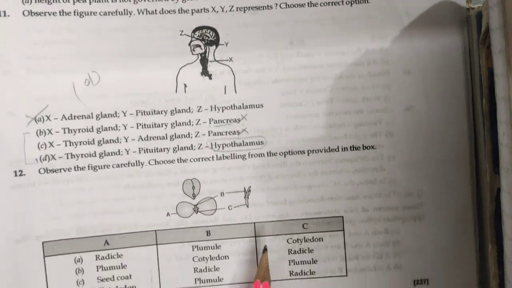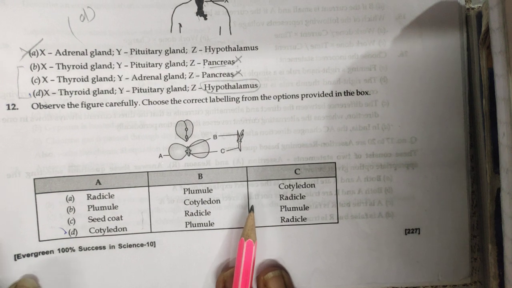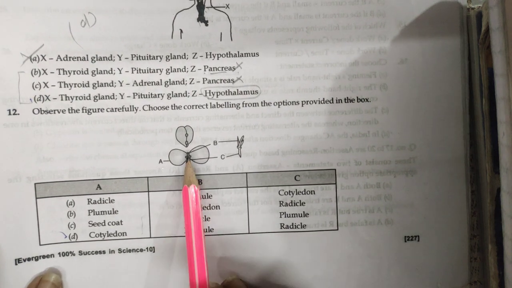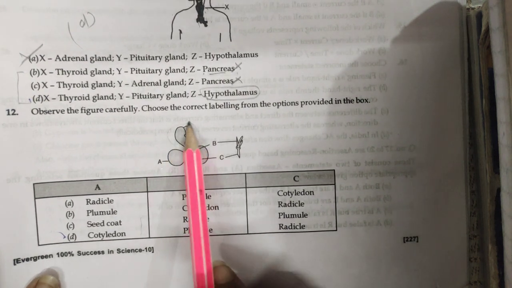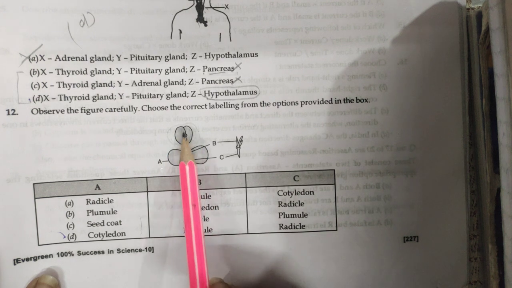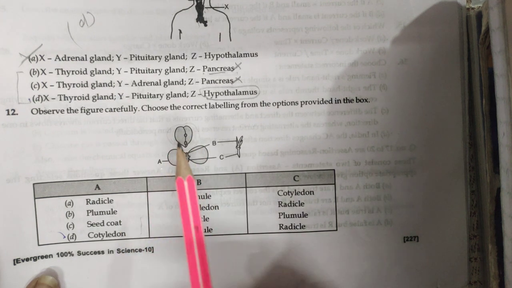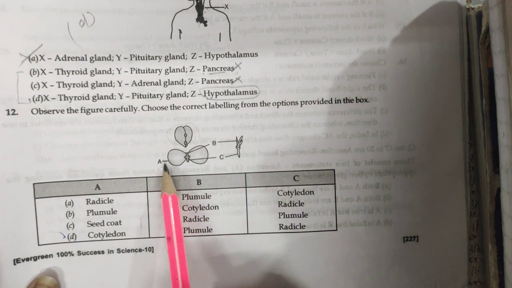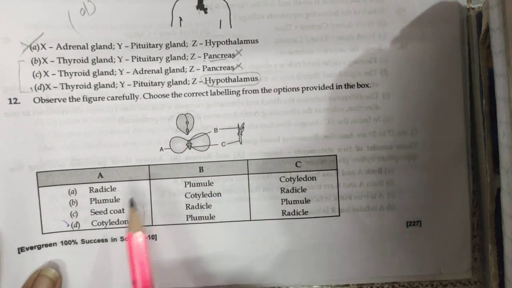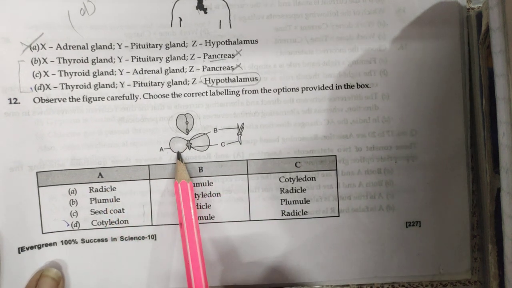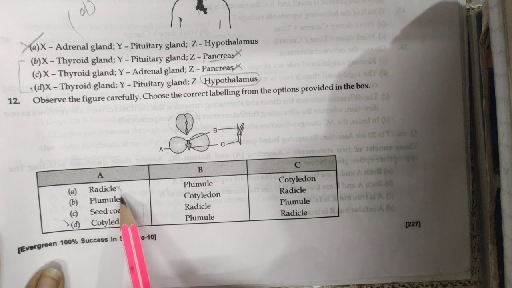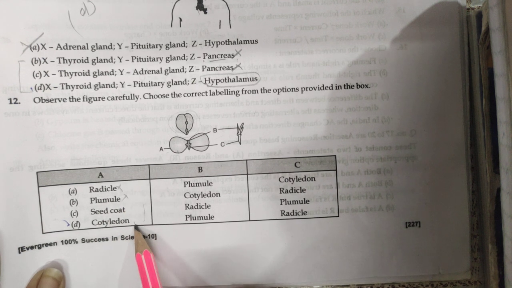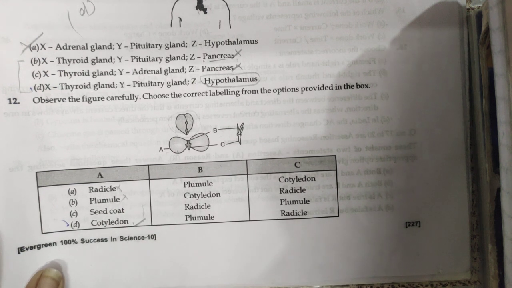Okay, next. Next one is there is a diagram or there is a figure of a pea gram. Okay, now you need to tell what is A, B, C, and that's very easy. So what is A is not a radicle, not a plumule. A is basically cotyledon. तो हमारा यहीं पे आंसर ठीक हो गया.